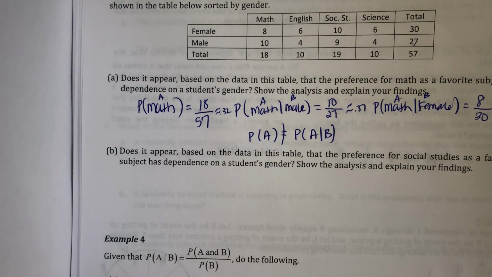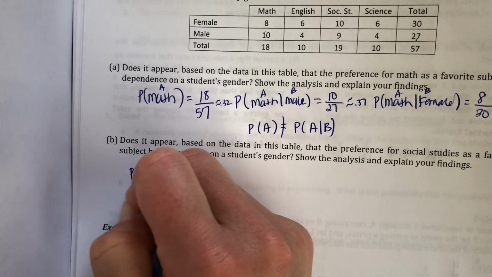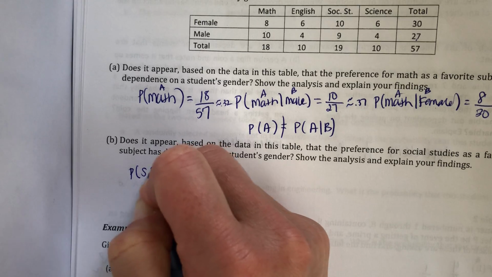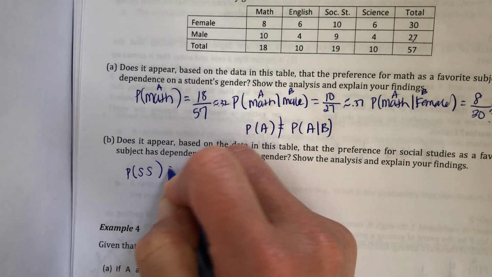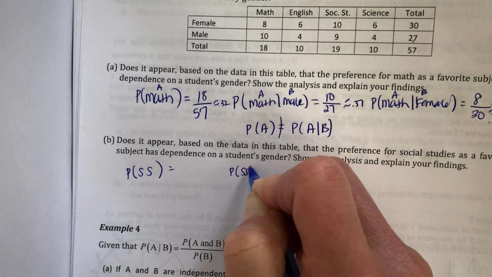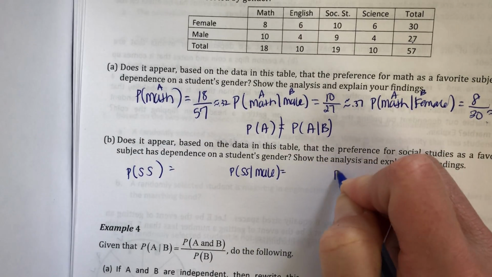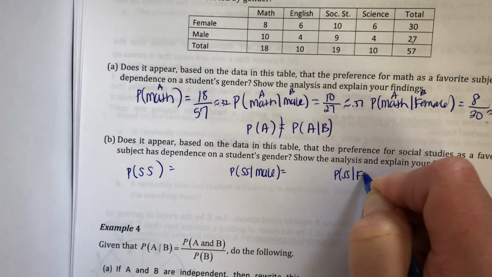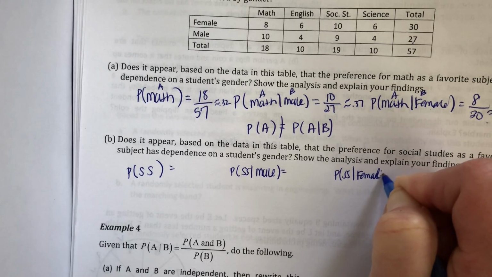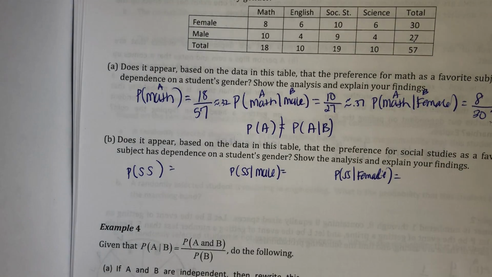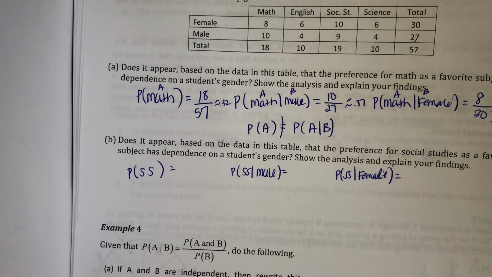So we're doing the same thing with this question, now we're just doing it with social studies. So we're going to find the probability that someone likes social studies. Find the probability that someone likes social studies given that they are a male. And the probability that they like social studies given that they are a female. So now that we've done this already once before, why don't you stop the video and try to get these numbers on your own and then come back when you're done.